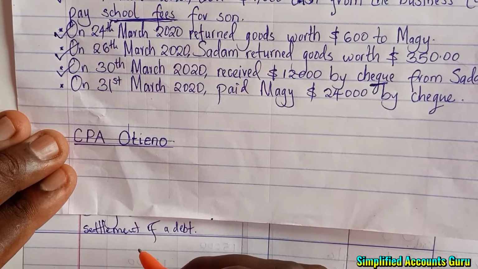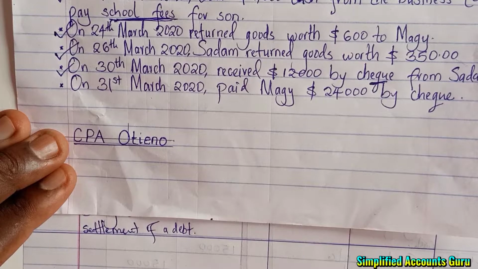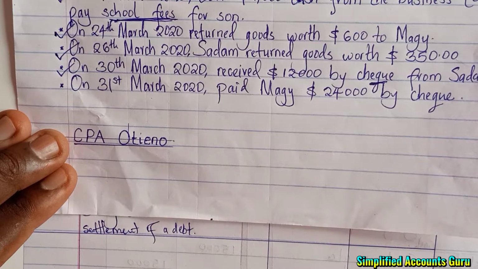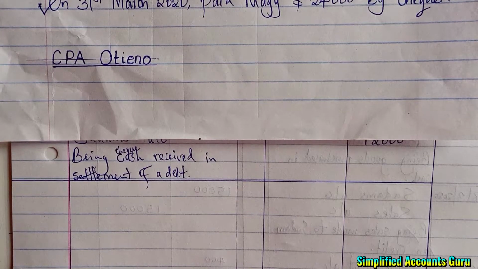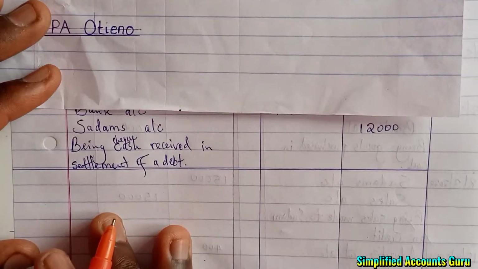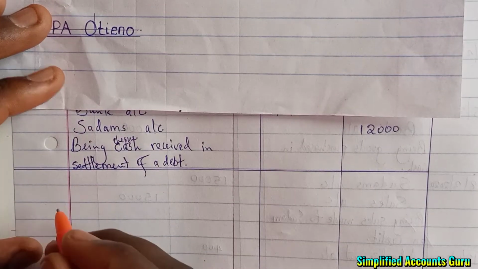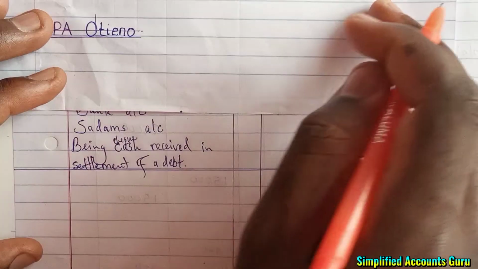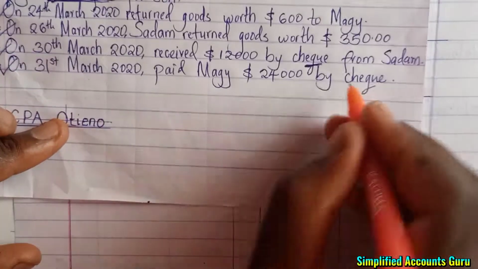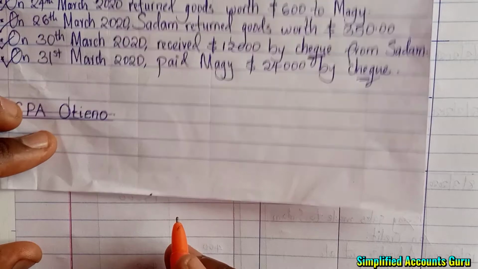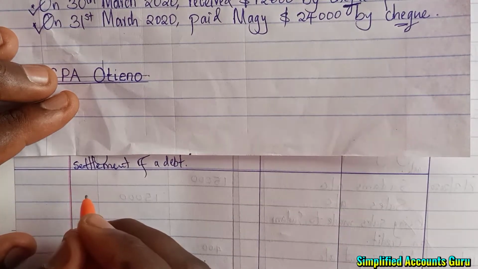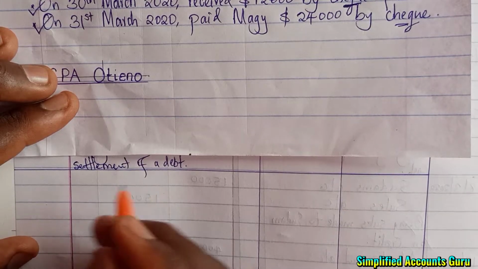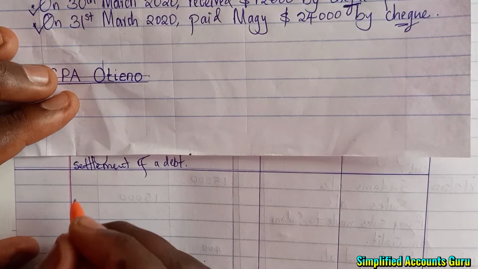On 31st March 2020, paid Maggie $24,000 by check. Remember, Maggie was a creditor. We paid Maggie by check in settlement of the present liability or obligation. Now we are using bank. Remember the word check here. We are using bank to settle a pending liability. So bank is going to reduce and the creditor is going to be debited.